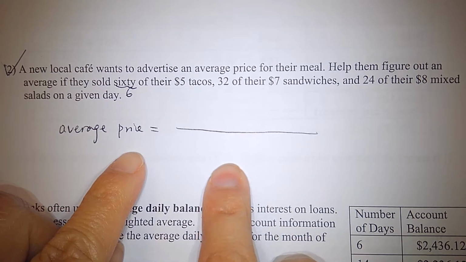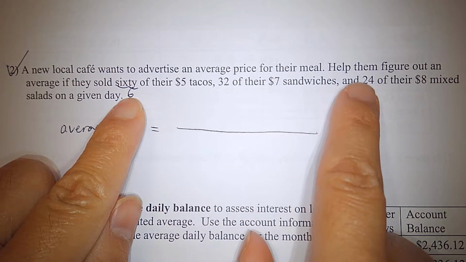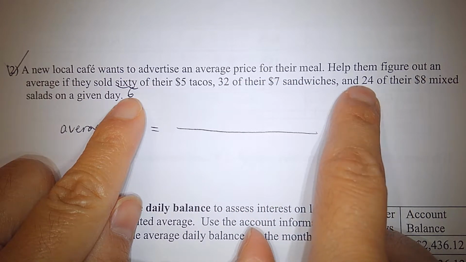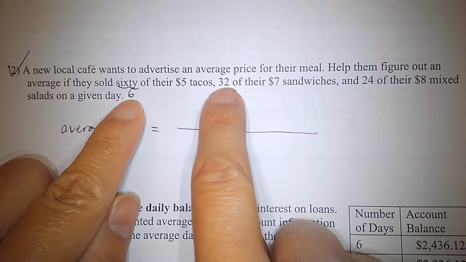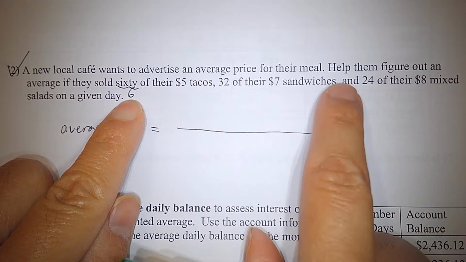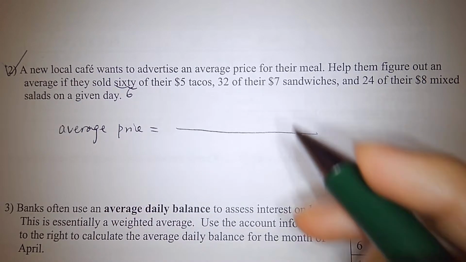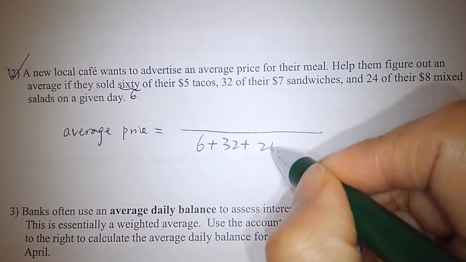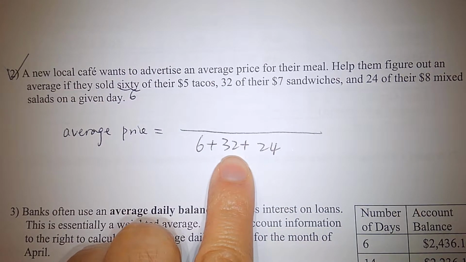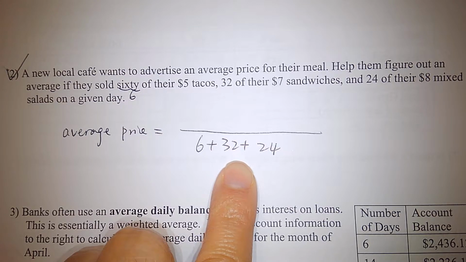I'm asking you, what is the total counts? How many meals do they sell in total? 60, 32, and 24, add them up, give us the total meals, right? Okay, so 6 plus 32 plus 24, 66, right? No, it's 60 tacos, not 6 tacos.